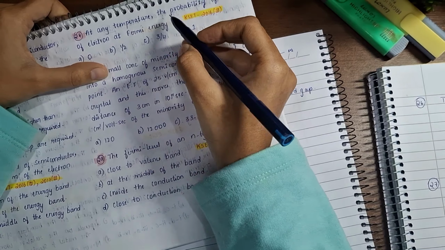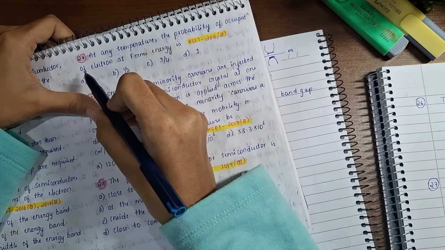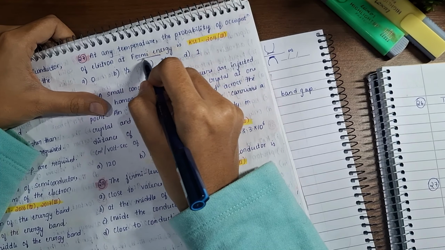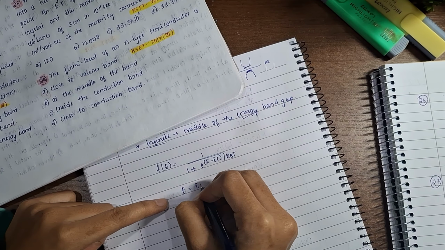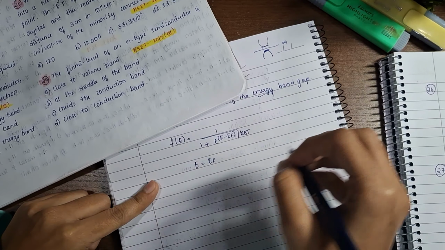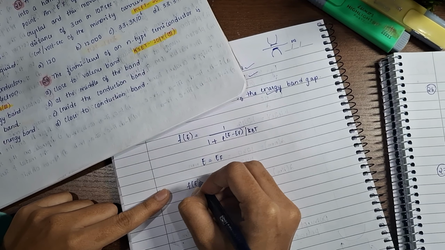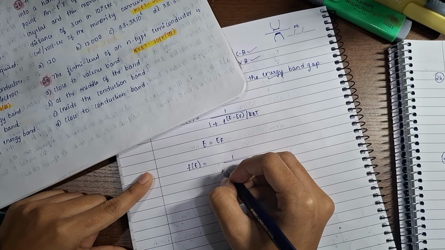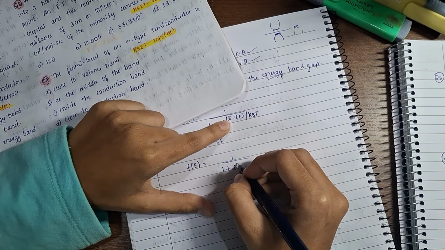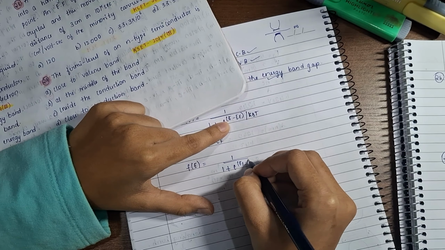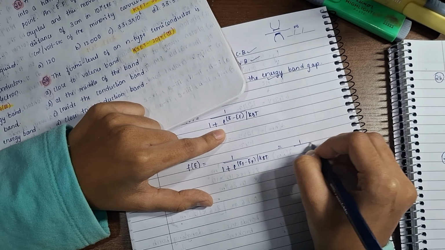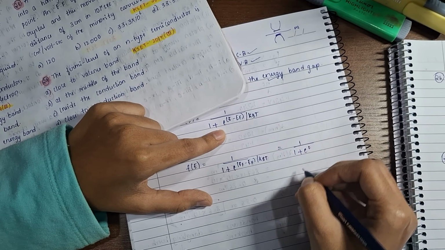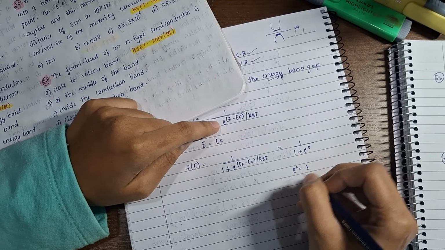At any temperature, the probability of the occupation of the electron at the Fermi energy means E equals EF. Then f of E equals 1 divided by 1 plus e to the power of (EF minus EF) divided by kBT, which equals 1 divided by 1 plus e to the power of 0. e to the power of 0 is 1.